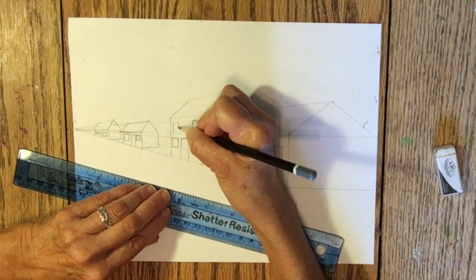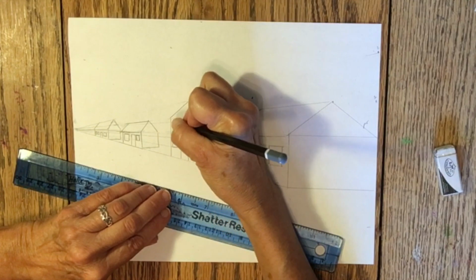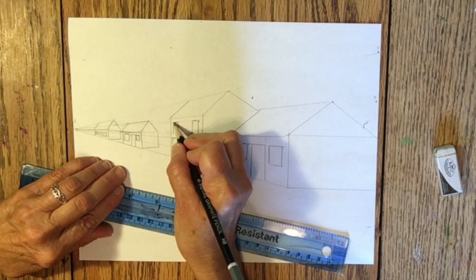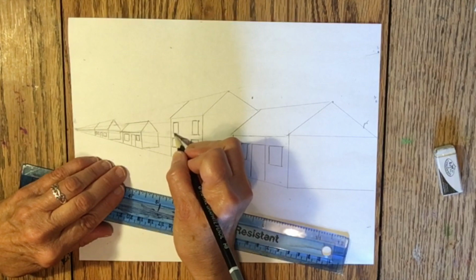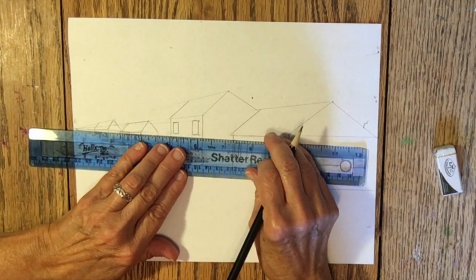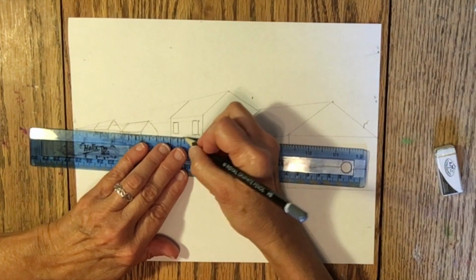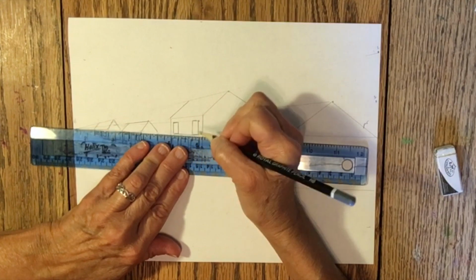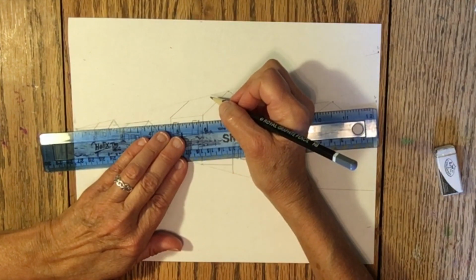And it's going to be a little bit narrower than the first shutter because it's farther away, or appear narrower anyway. And draw the converging lines. And then I draw the window in between. And see, I have the converging line here that I can follow, and the converging line up here that I can follow.